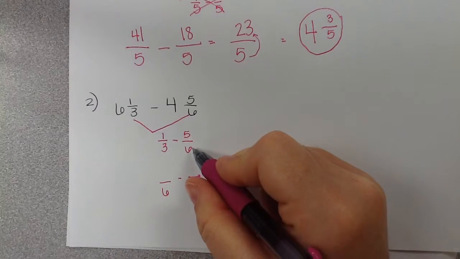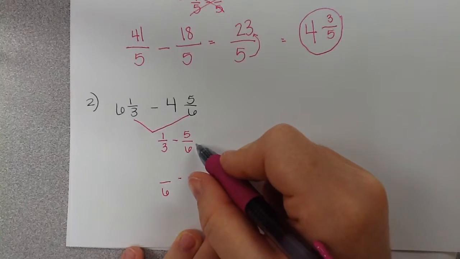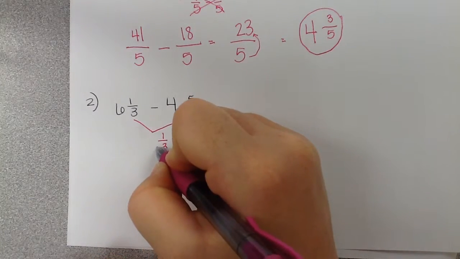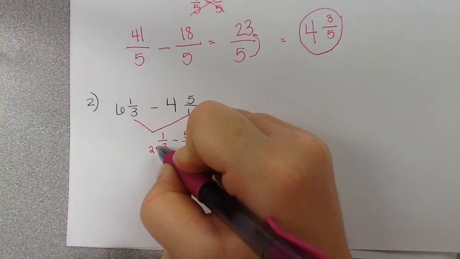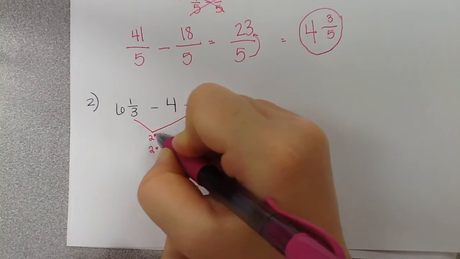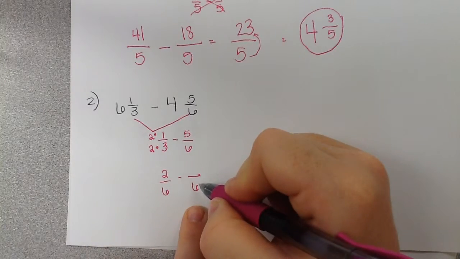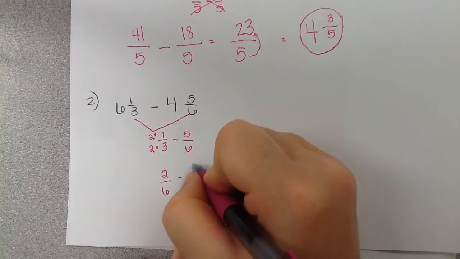You could have used 12 or 18 as well. 3 times what is 6? Times 2. What you do on bottom, you must do on top. 2 times 1 is 2. The 6 does not change, so does the 5 change? No.